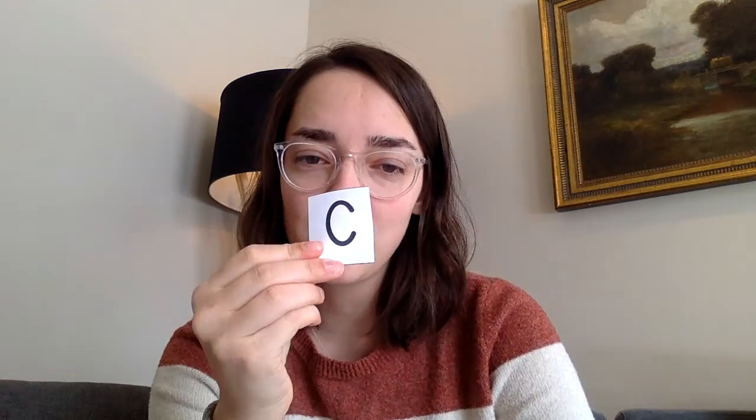Next, we have this one. What letter is this? That's right, it's a V. What sound does V make? V. If you have something that starts with the V sound, put a marker on it. Next, we have this letter. What letter is this? That's right, it's a C. What sound does C make? K. If you have something that starts with a K sound, put a marker on it.